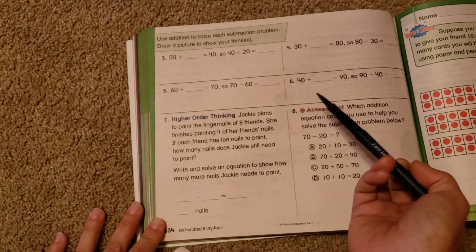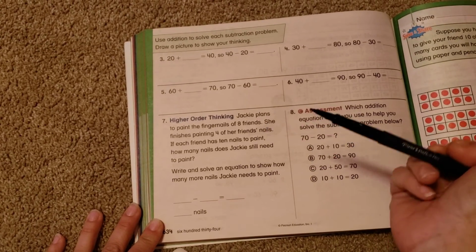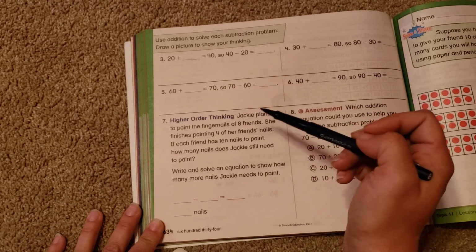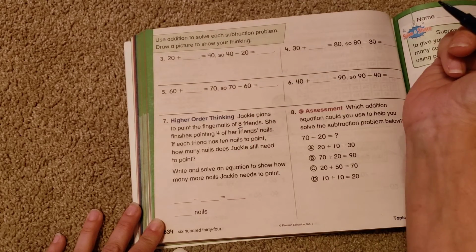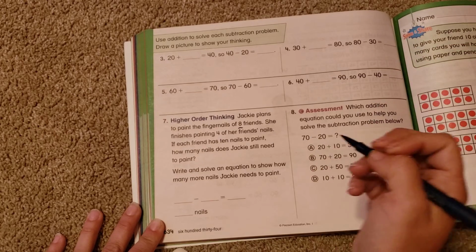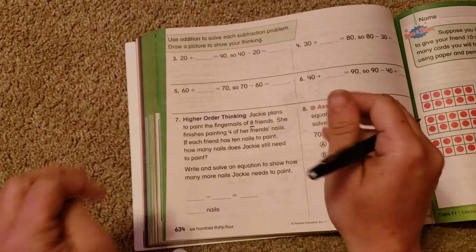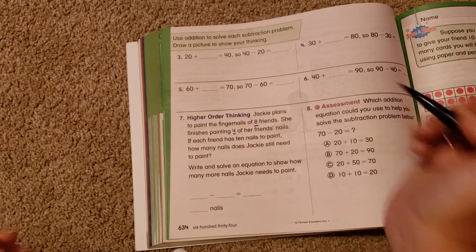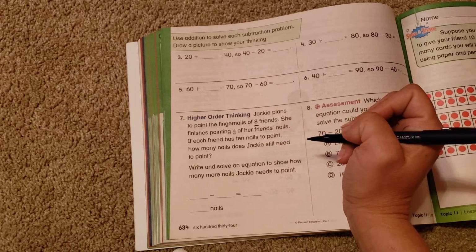And then we have a word problem, of course, because they want to make sure you really understand. So they ask you the same thing in lots of different ways. It says, Jackie plans to paint the fingernails of 8 friends. She finishes painting 4 of her friends' nails. Now think about it. How many fingernails do you have? That's right, 10. If each friend has 10 nails to paint, right?